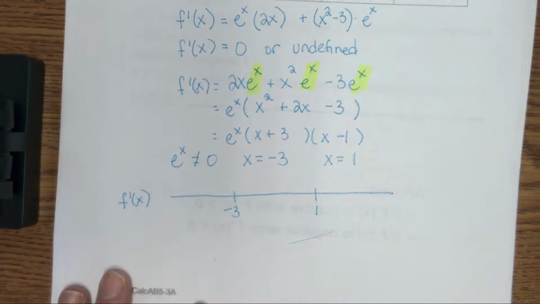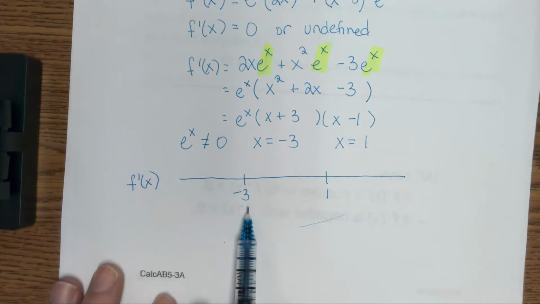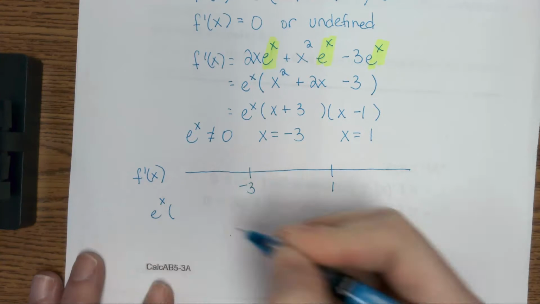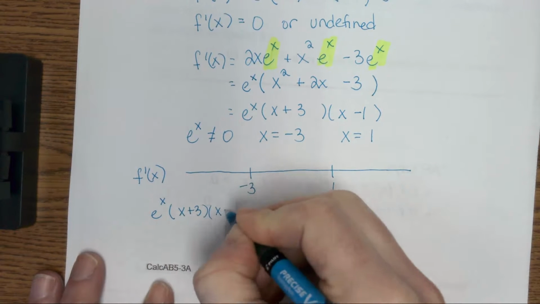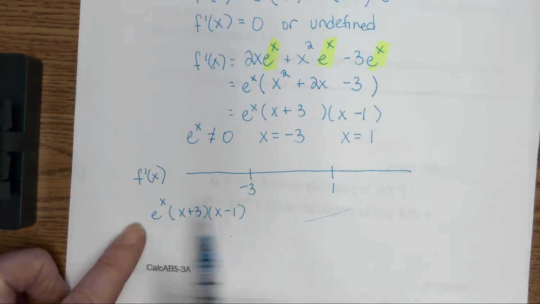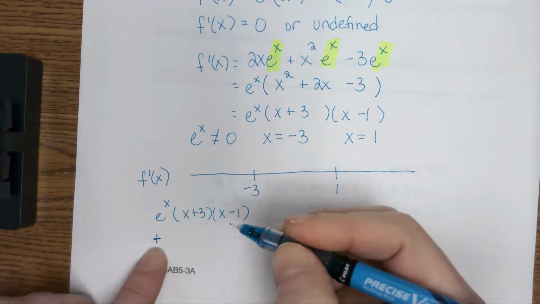So if I picked something to the left of negative 3, remember I'm putting it in for these three things. So if I put a negative 4 in, for instance, e to the negative 4 is going to be positive.